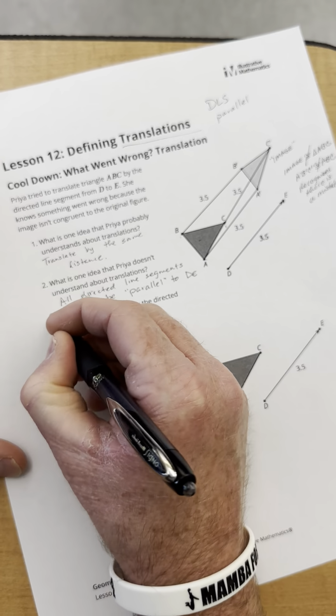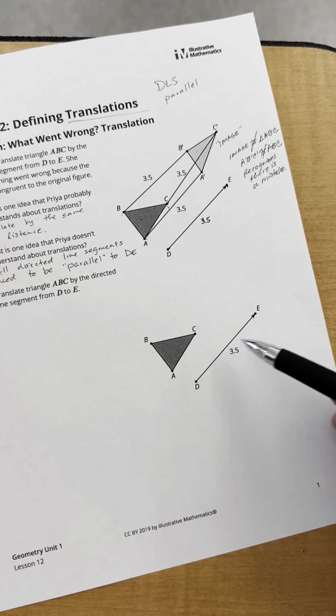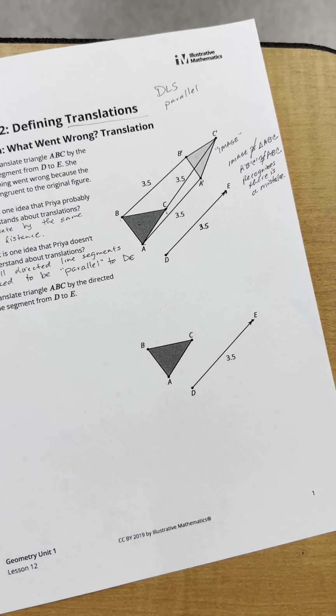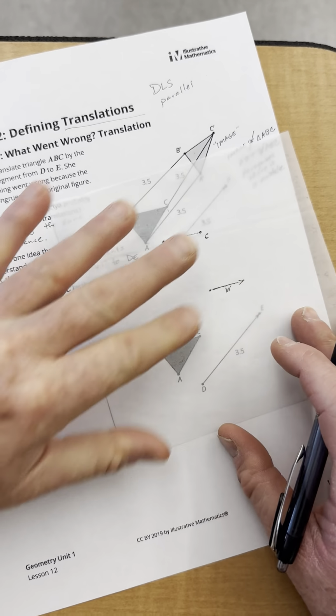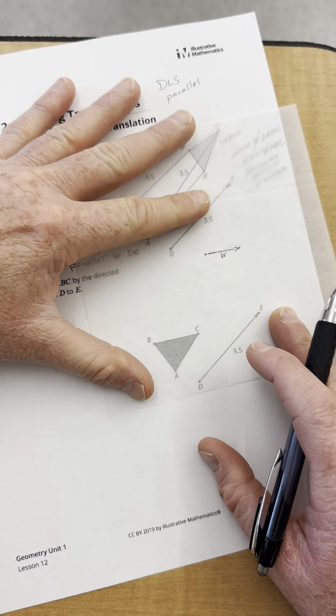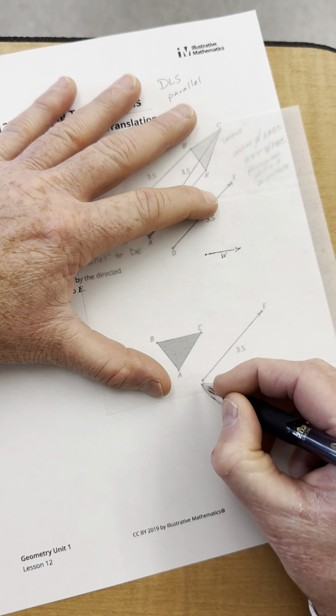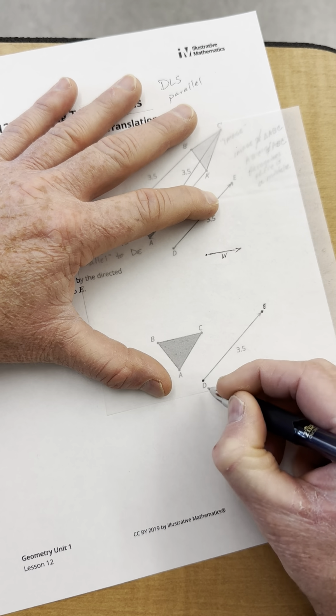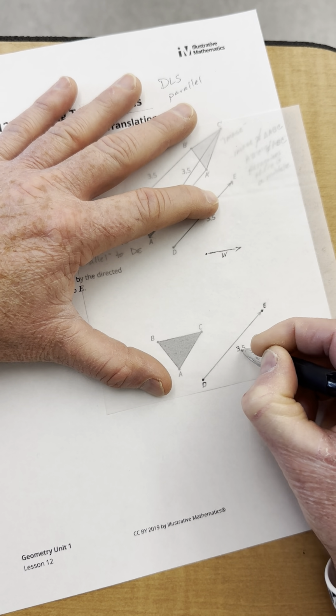So lastly, you have to do it yourself. Use the same patty paper. Don't waste paper. It's really important. D, E, 3.5.